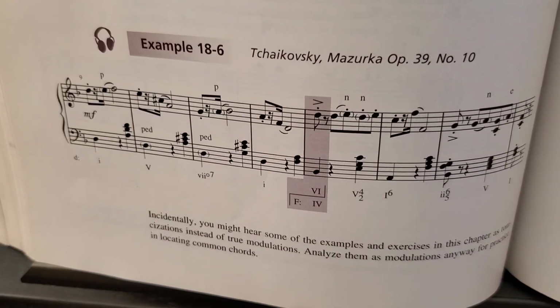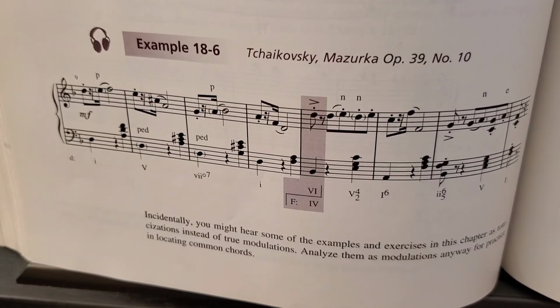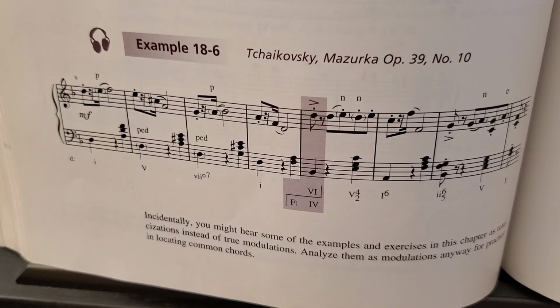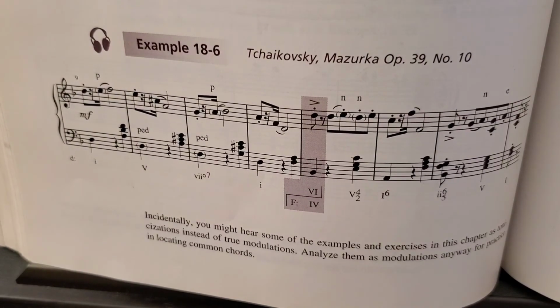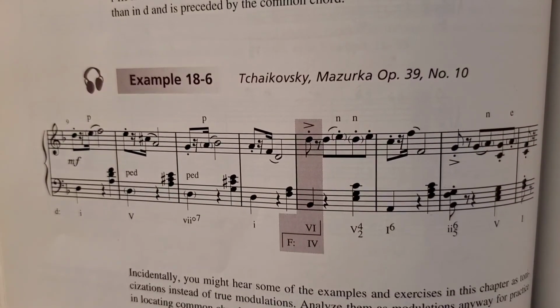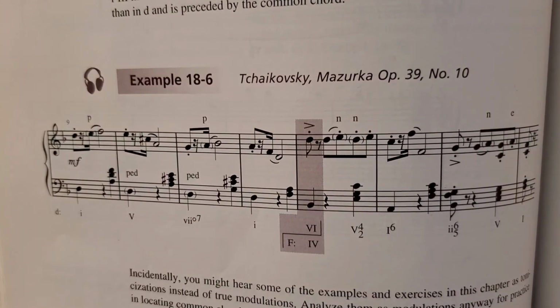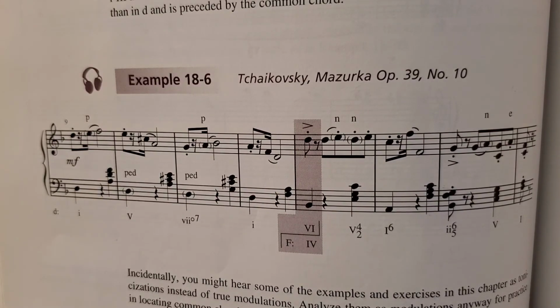All right, this is on page 296 of your textbook, and it's example 18-6. Let's take a listen to it. Well, this example begins in the key of D minor and modulates to the key of F major.